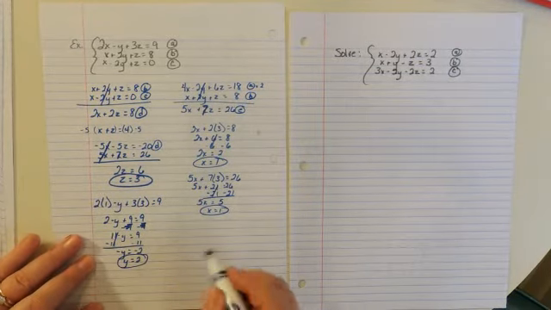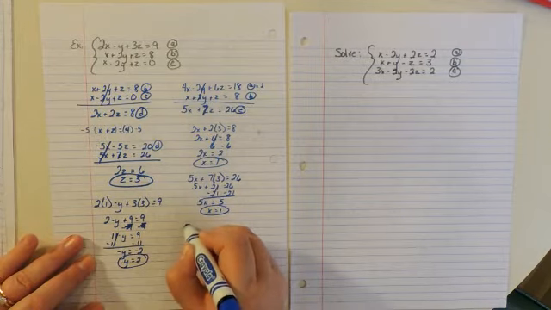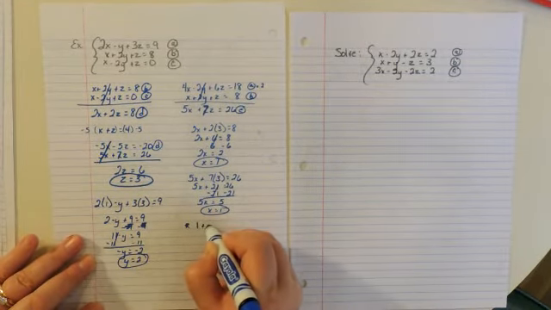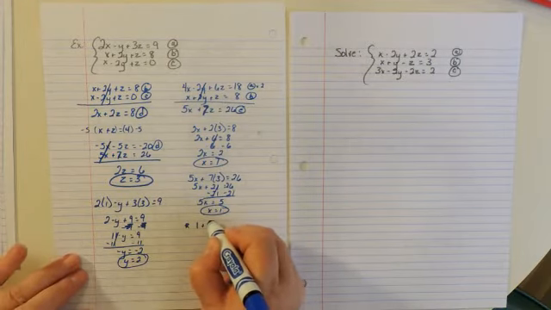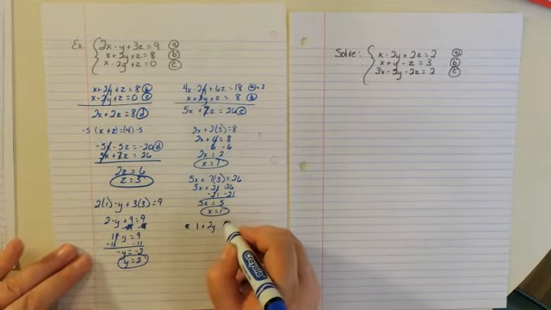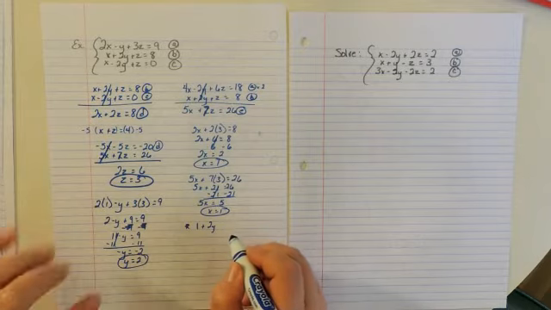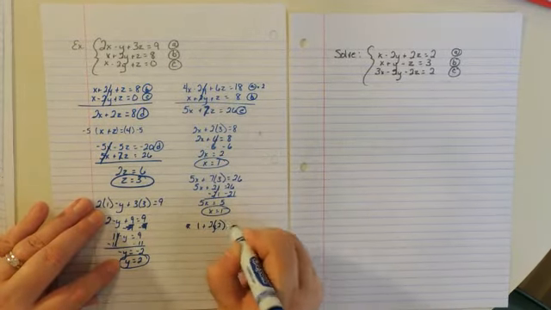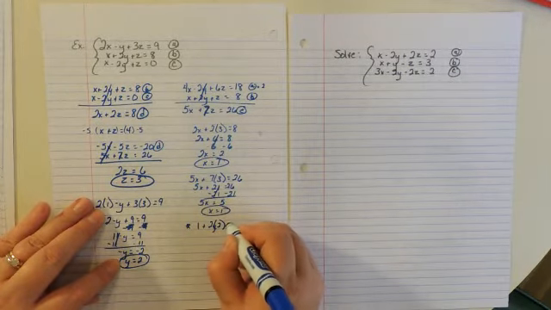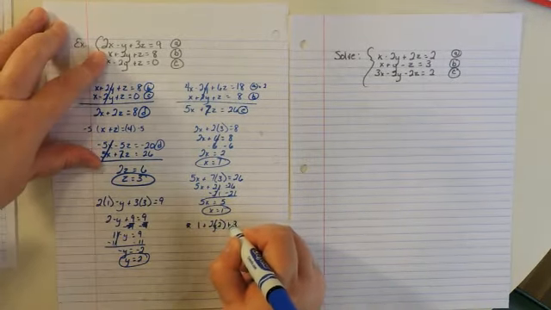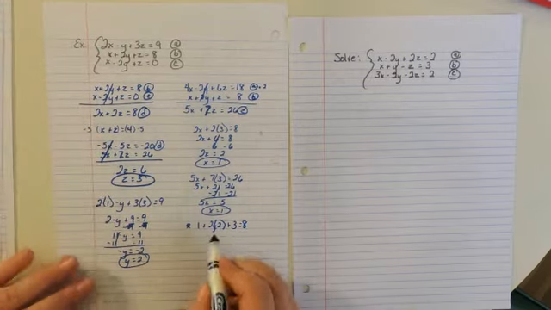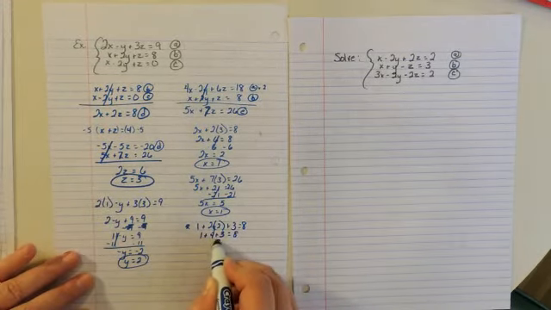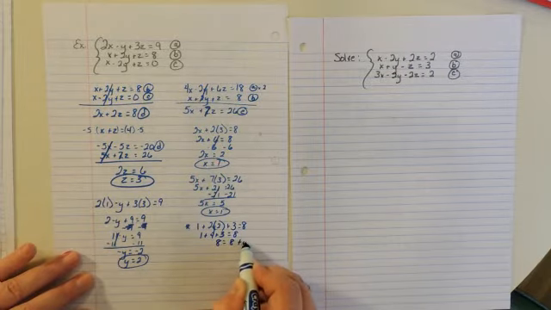Okay? Let's try it into B. X is 1. 1 plus 2y. But now we can put 2 into here. 2 plus 3 equals 8. So 1 plus 4 plus 3 equals 8. 8 equals 8, so that's true.